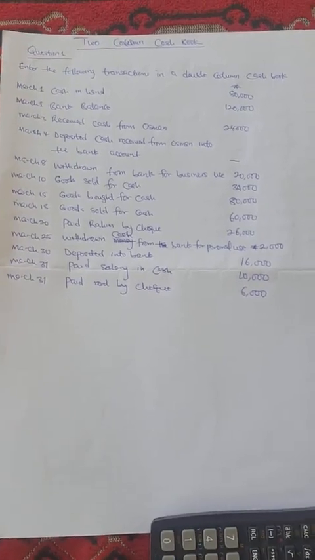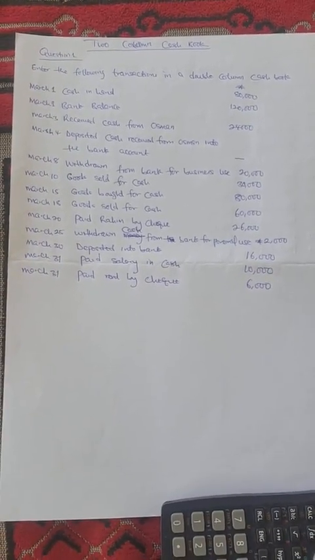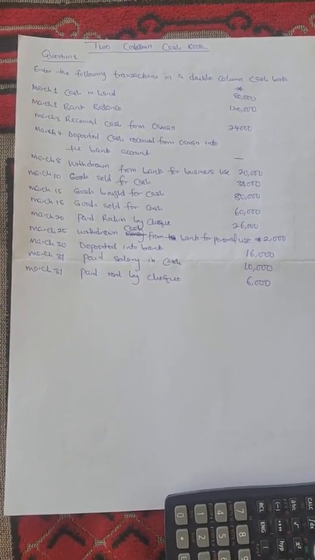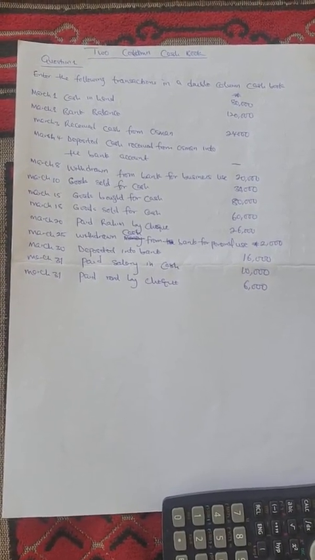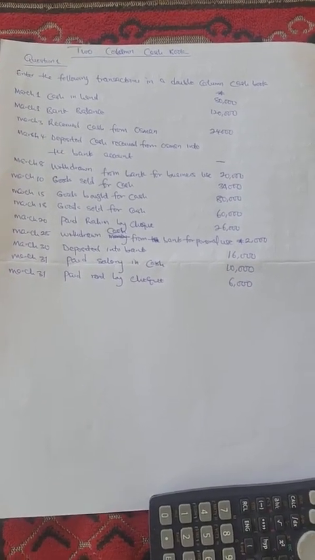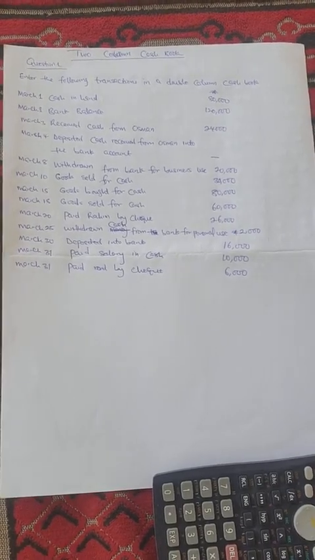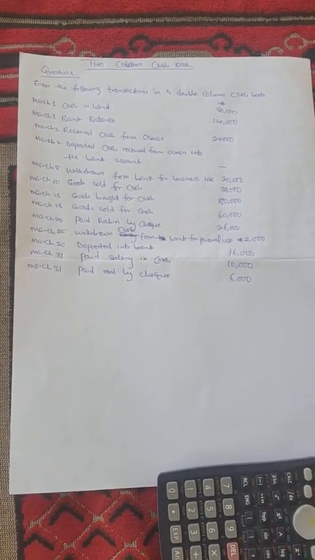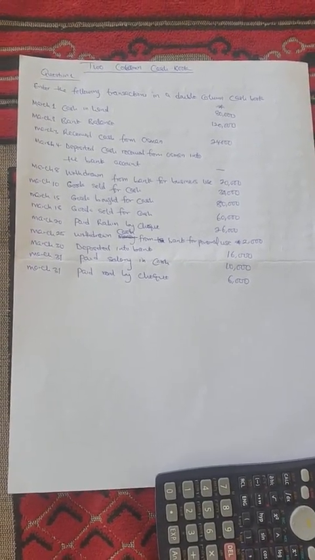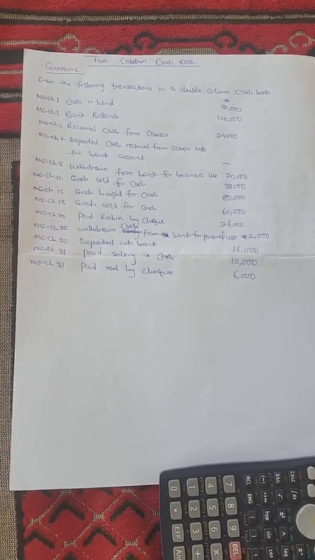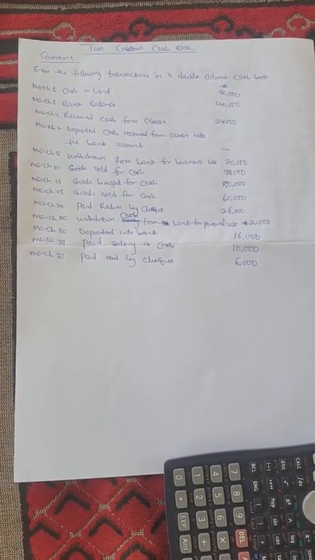Hello everyone, today we are going to continue with our tutorial. On the two-column cash book, like I said, we undergo two forms of transaction: cash transaction and transaction with bank. So now let's take this question and see.